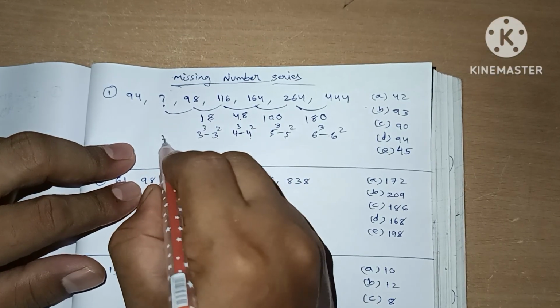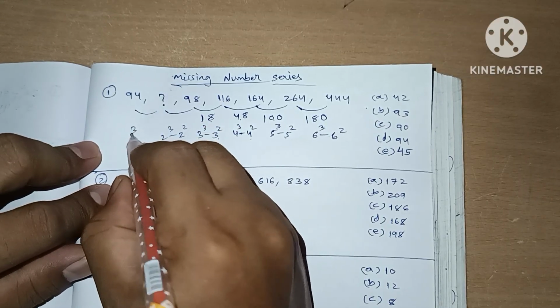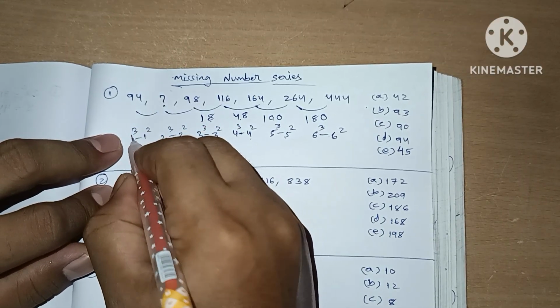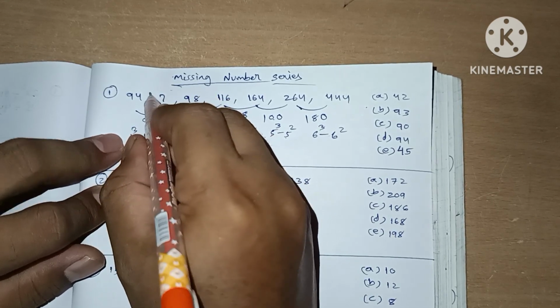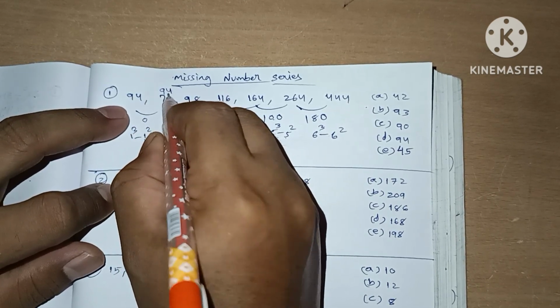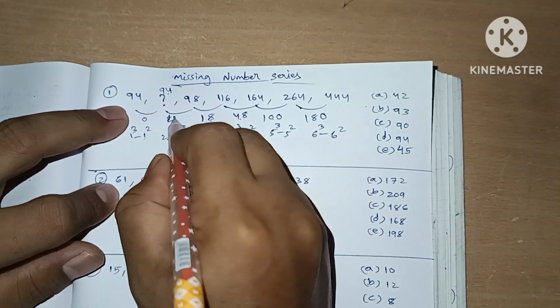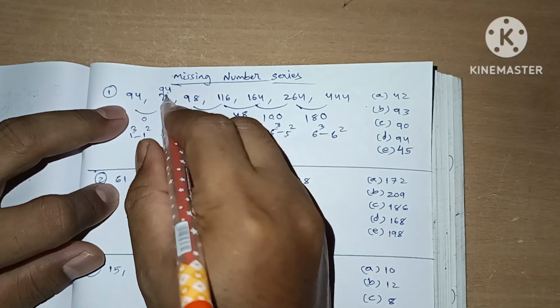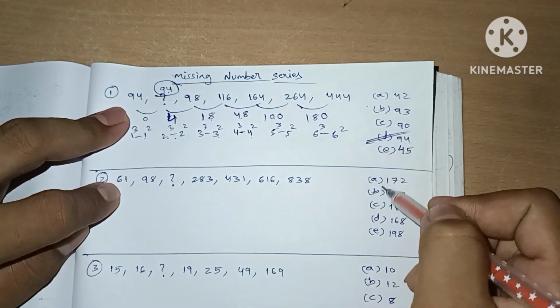So it must be 2 cube minus 2 square. This must be 1 cube minus 1 square. 1 cube is 1, 1 minus 1, 0. So the difference between these two is 0. So the value is 94. 2 cube, which is 8, 8 minus 4, which will be 4. So the difference between these two is 4. We got a 4. So the answer is 94. Option D is our answer.